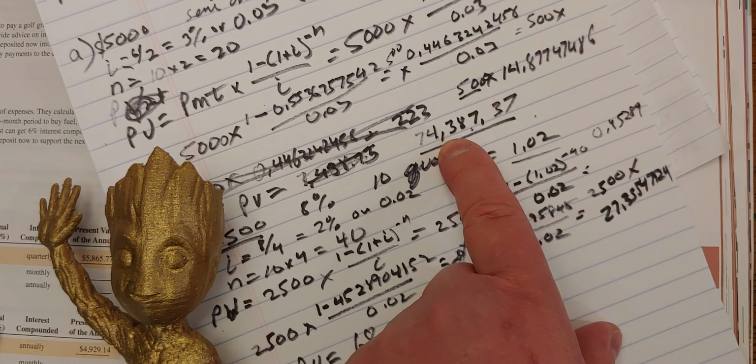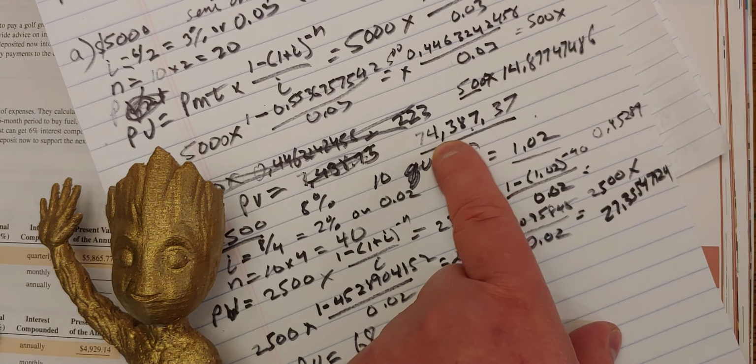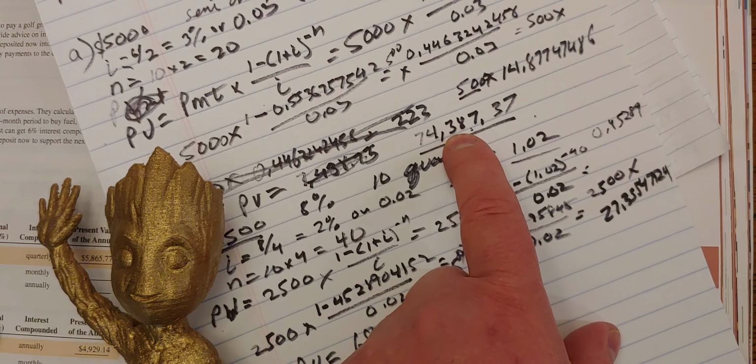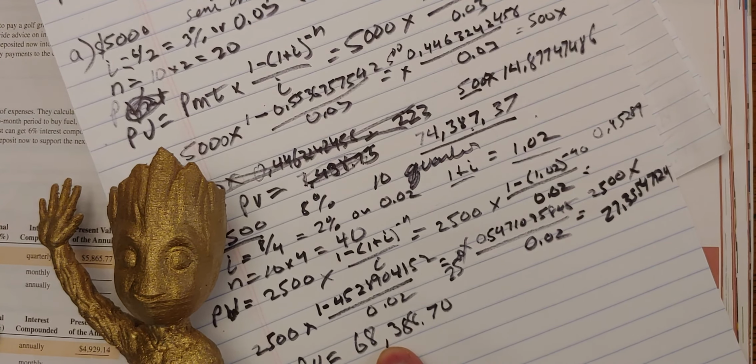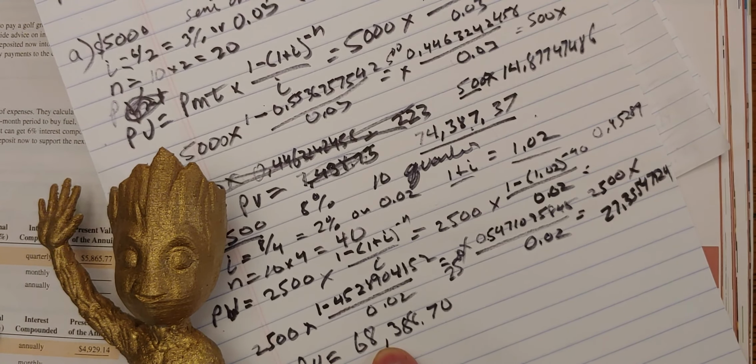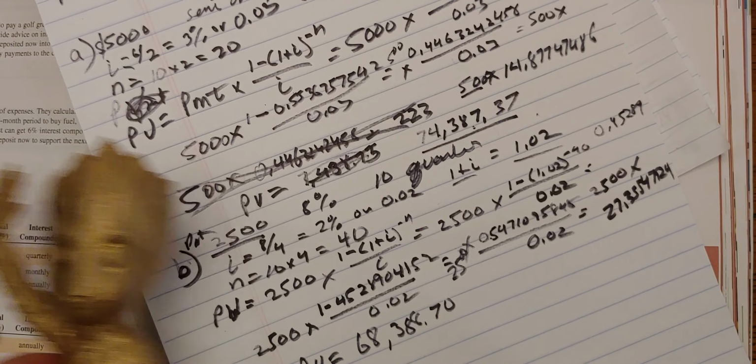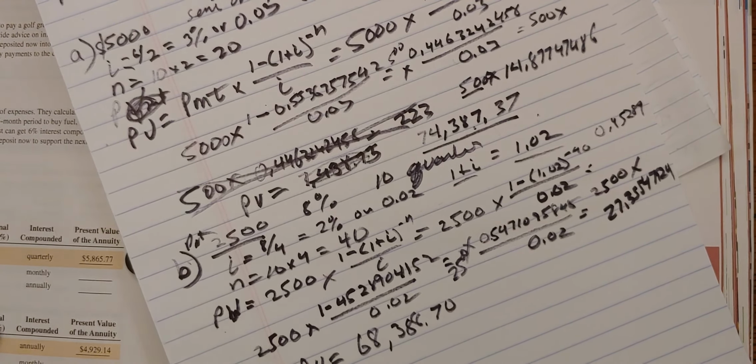So if I did it semi-annually at 5,000, I needed to put away 7,400, but they upped the interest rate and they're compounding it quarterly. So the more we compound, the more interest we get. So we only need to put away $68,000. We will make more interest, and the insurance company will put out less.